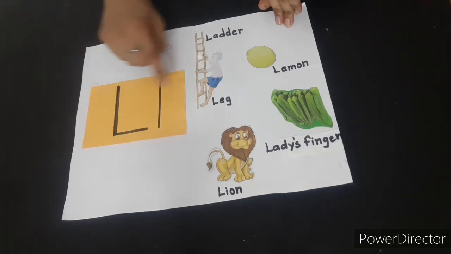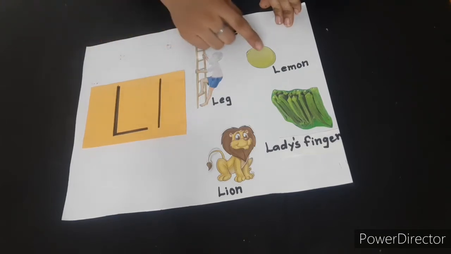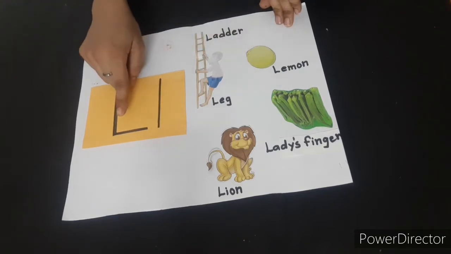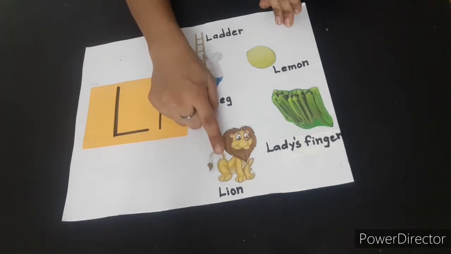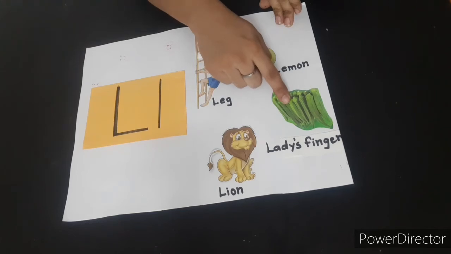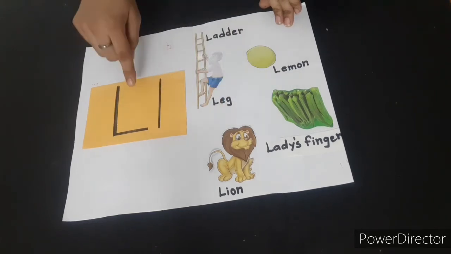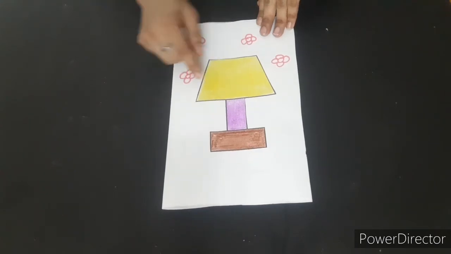L for leg. L for lemon. L for lion. Lion जंगल का राजा होता है. L for lady's finger. L for lamp.